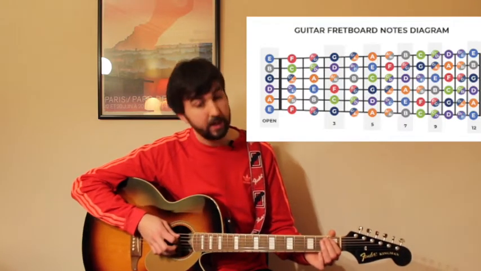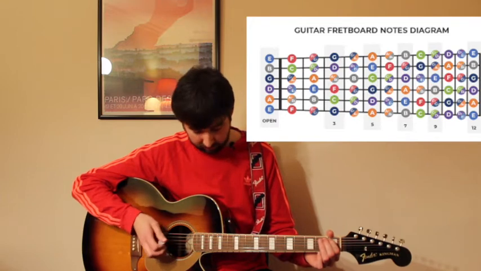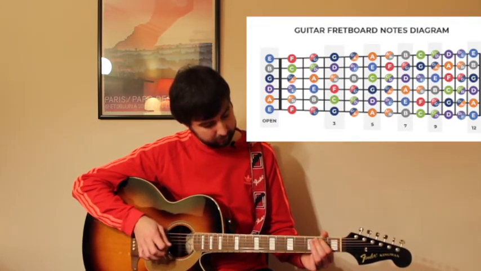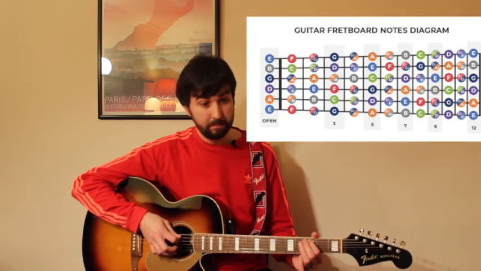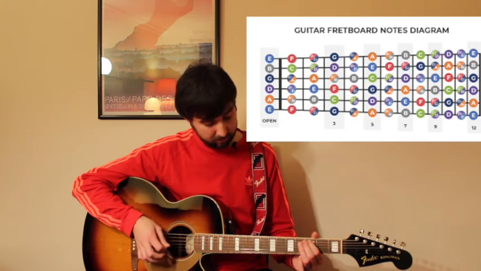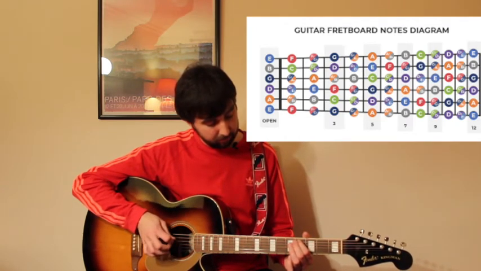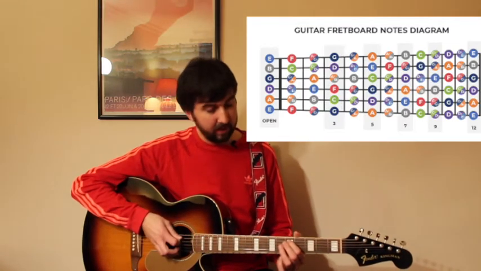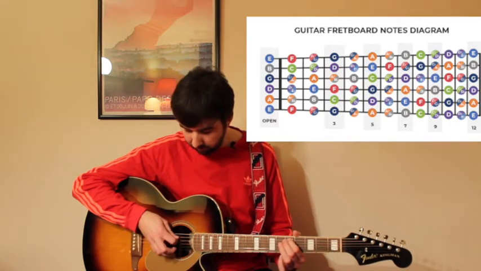1st fret is B flat. 2nd fret is B. 3rd fret is C. 4th fret is C sharp. And the 5th fret is D, which is the same as the next string, the open D.